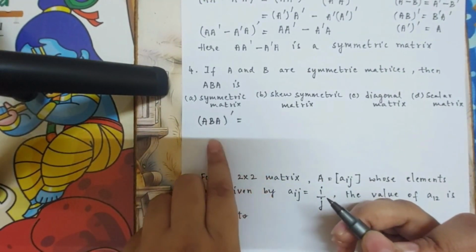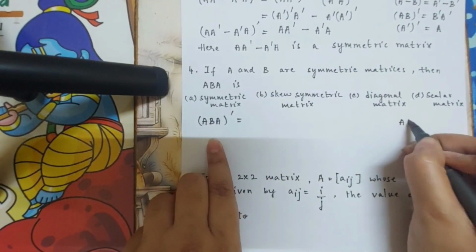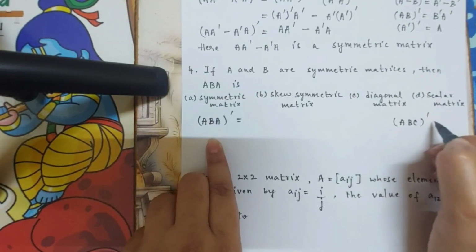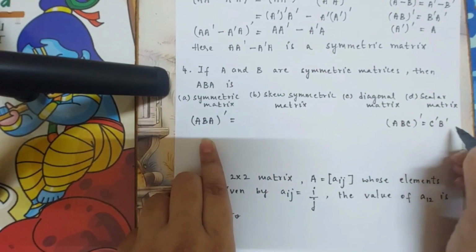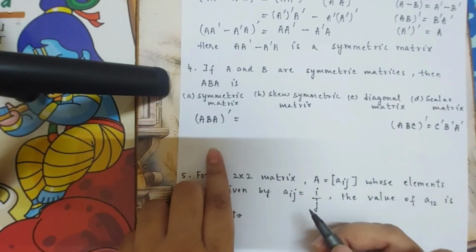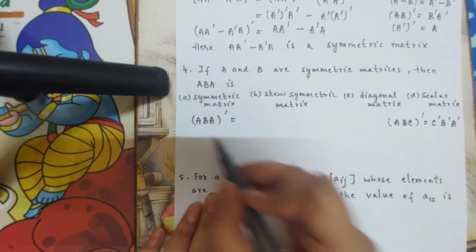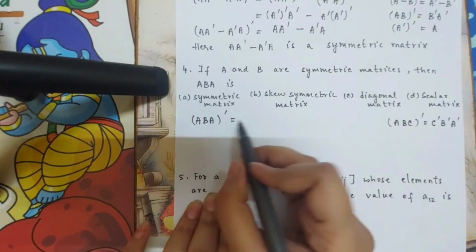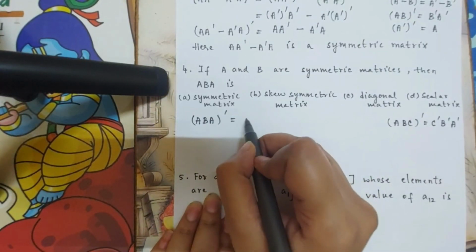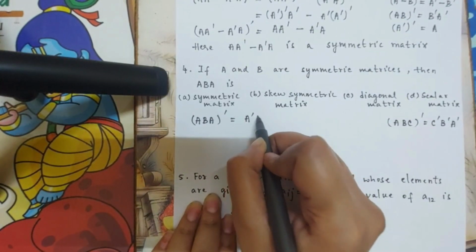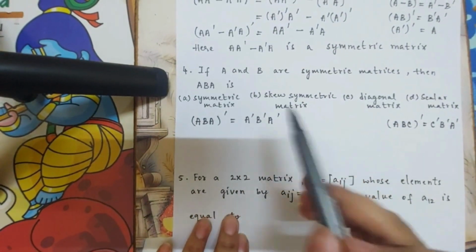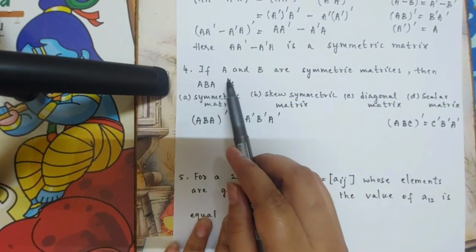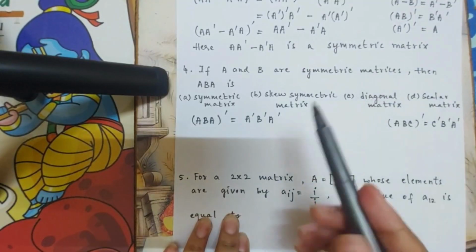See, if we have something like ABC the whole dash, I'll be able to write this as C dash B dash multiplied with A dash. So I'll be applying the same result even here. So ABA dash can be written as A dash B dash multiplied with A dash. Also, they have already given us that A and B are symmetric matrices.